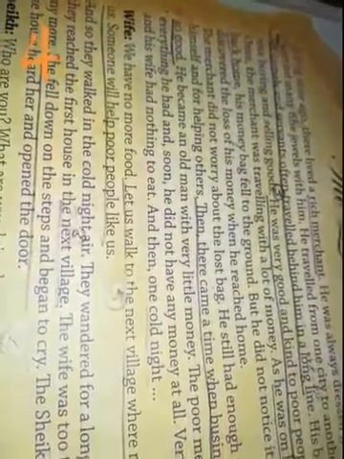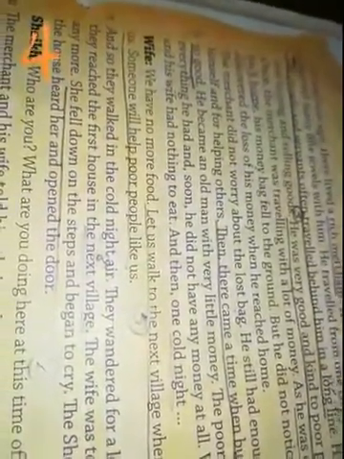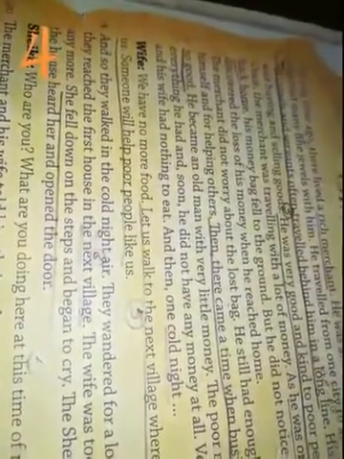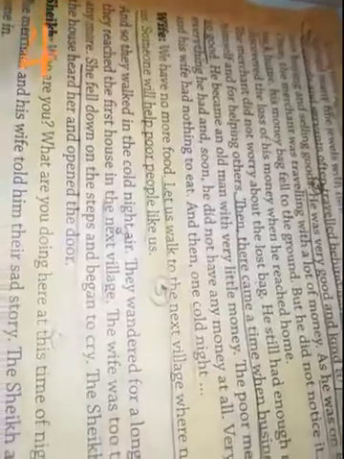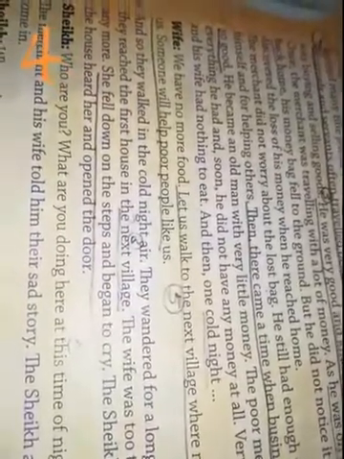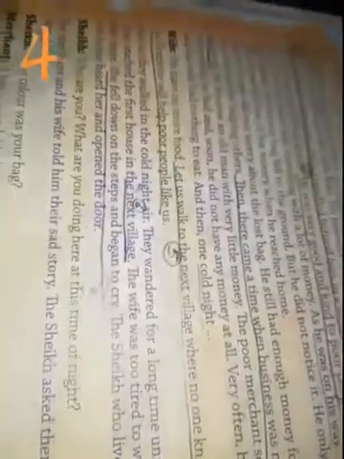So if I ask you, what did the wife suggest to do when they became poor? She suggested to walk to the next village and ask someone to help them. And so they walked in the cold night air. They wandered for a long time until they reached the first house in the next village. So where did they go?